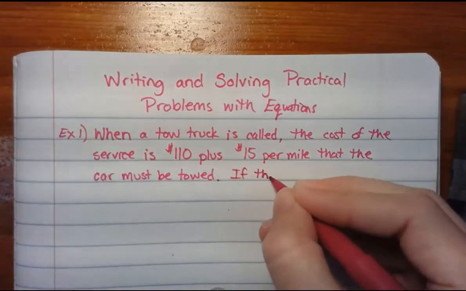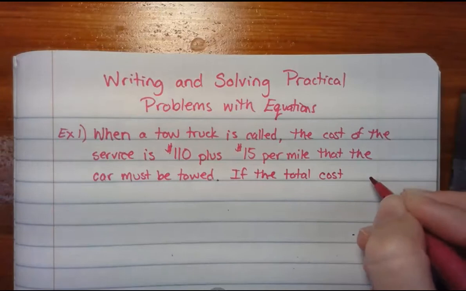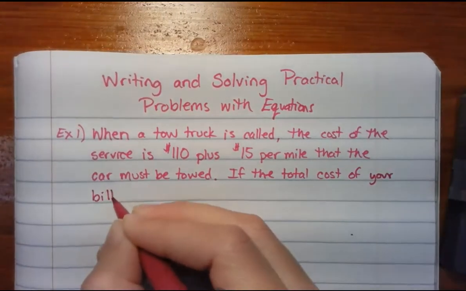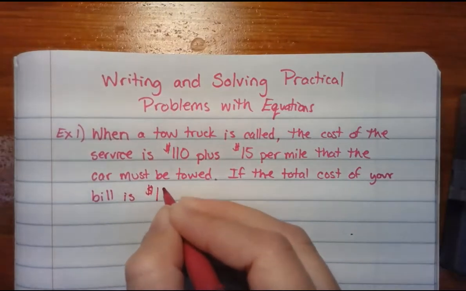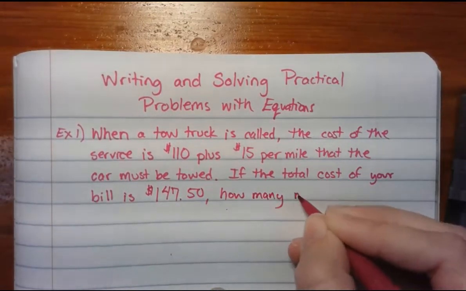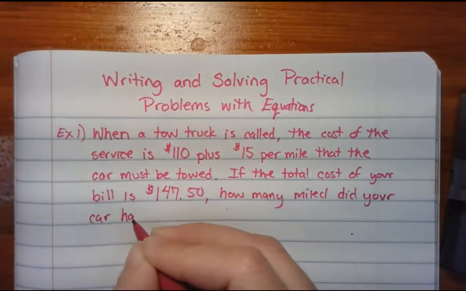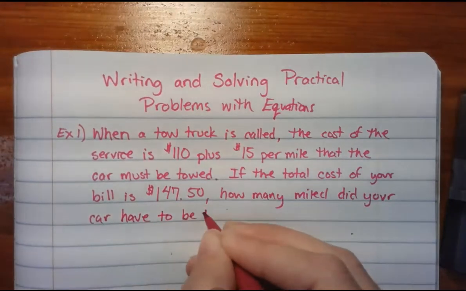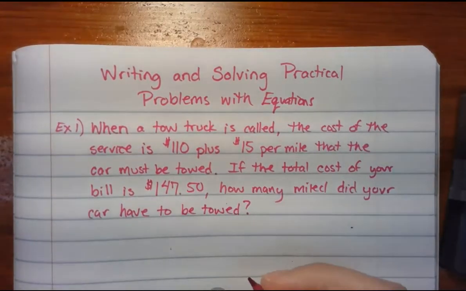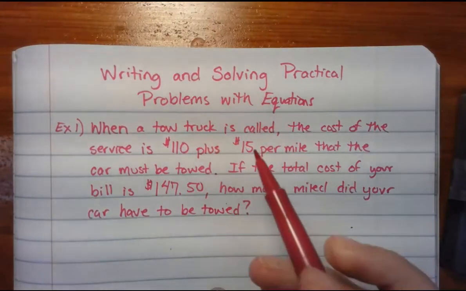All right, so sad ending to the story. If the total cost of your bill is $147.50, then what we want to know is how many miles did your car have to be towed. So you might want to pause the video and make sure you get all that written down. And then we're going to talk about, okay, 2 things. Number 1, how can we write an equation from this situation? And number 2, then, how can we actually solve it to answer the question?